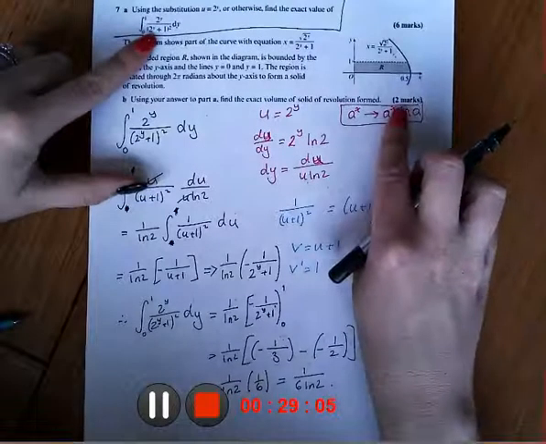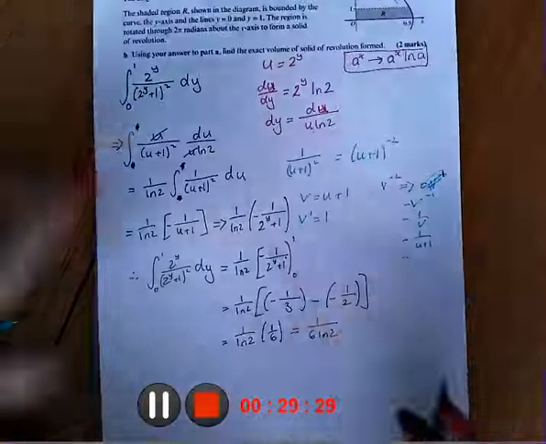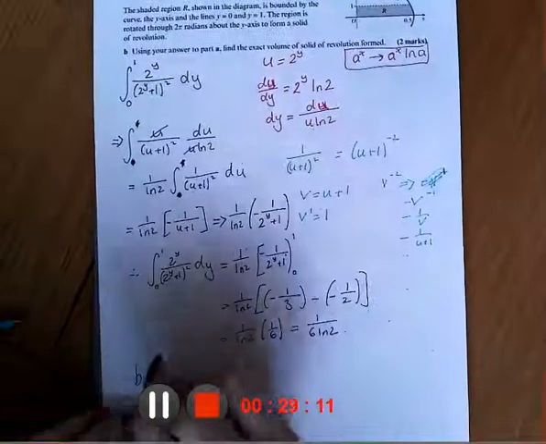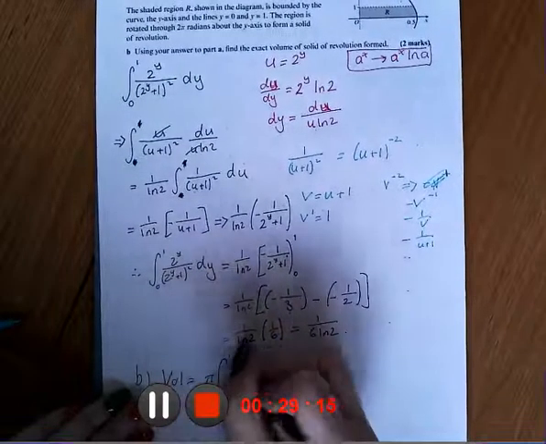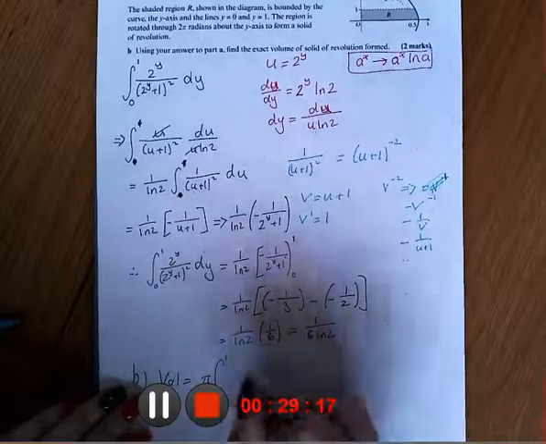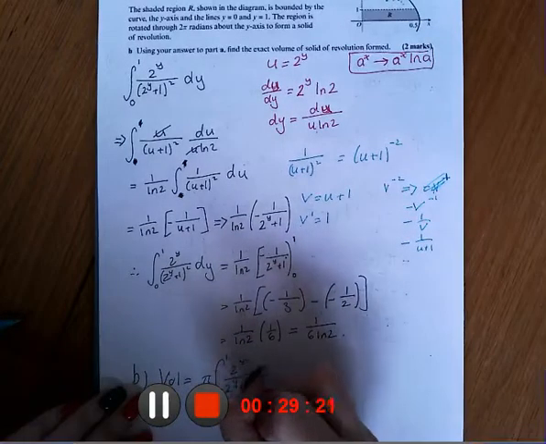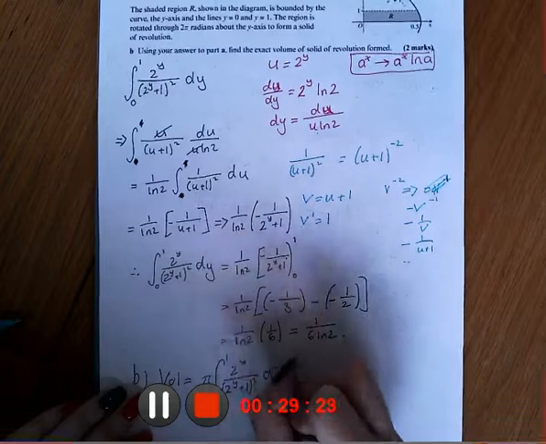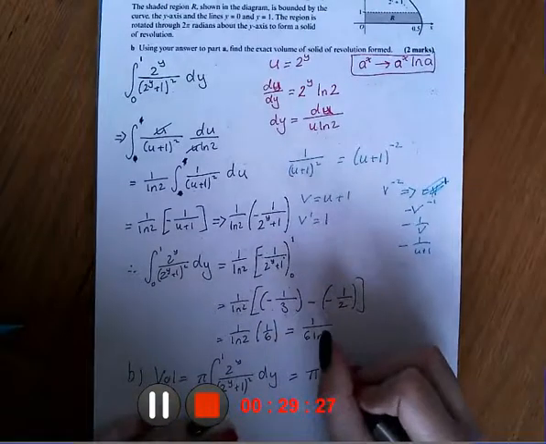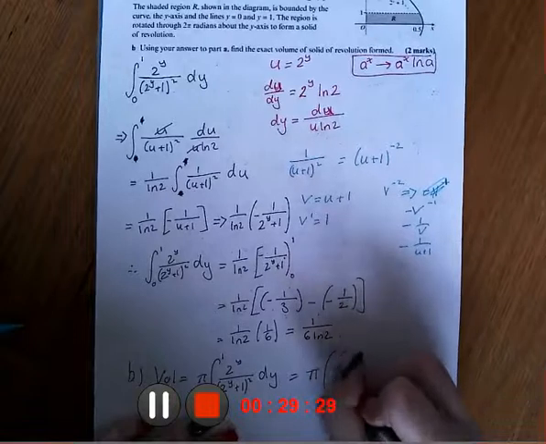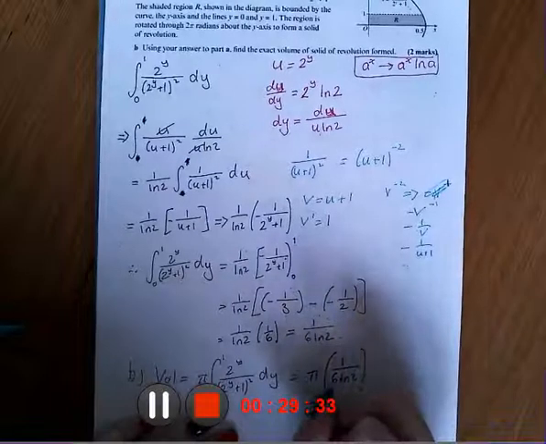The fact there's only 2 marks tells you that there's a relationship, and obviously it's part B, so there's a reason. So B, the volume is going to be equal to pi between 0 and 1, so there's a reason why we use part A, of 2 to the power of y over 2 to the power of y plus 1 all squared with respect to y. So that means it's equal to pi times by 1 over 6 ln 2, which is equal to pi over 6 ln 2.